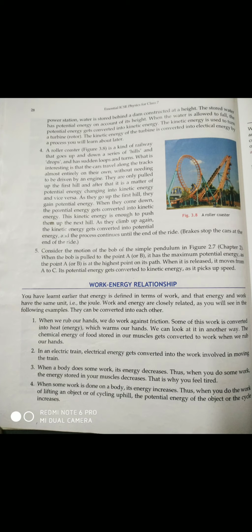But what is happening is that the water is stored in a dam. Because of its height, it will have potential energy. When it is allowed to fall, the potential energy is converted into kinetic energy. Now that kinetic energy will be used to move the turbines. When the turbines are moving, they have kinetic energy. This kinetic energy will be used to produce electrical energy, so this kinetic energy is converted into electrical energy.